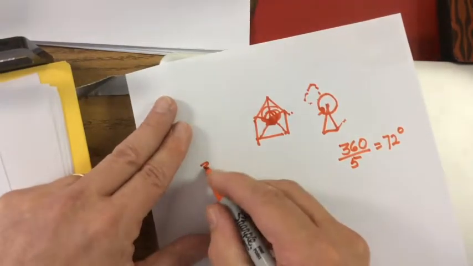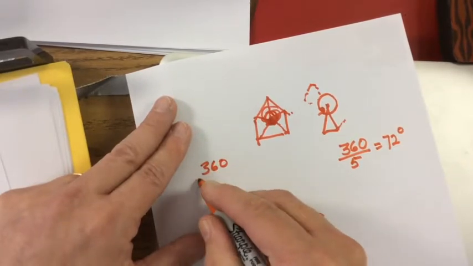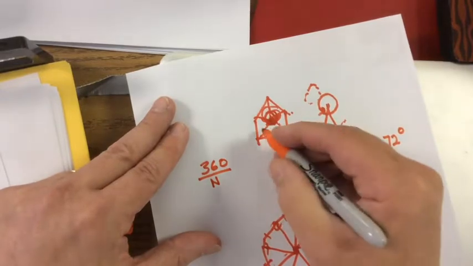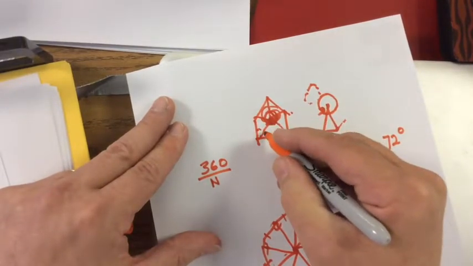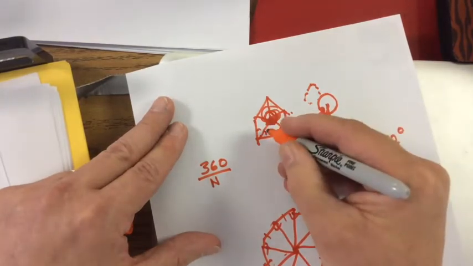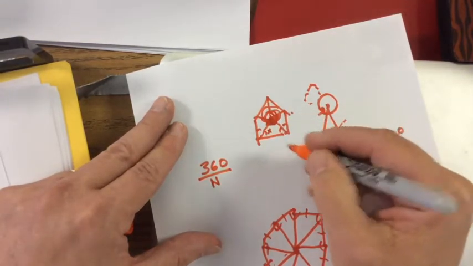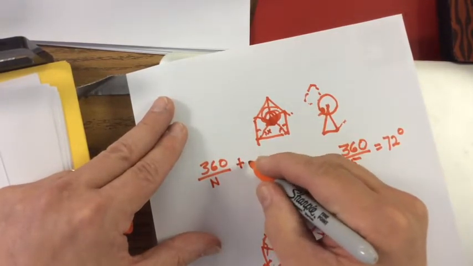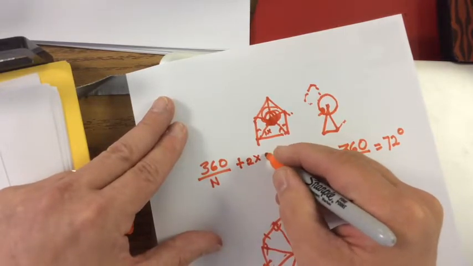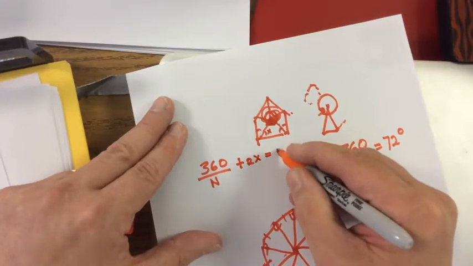So it's 360 over n. And these angles are all congruent here. So whatever this angle is right here, plus 2 times that angle measurement, that has to equal 180 degrees.